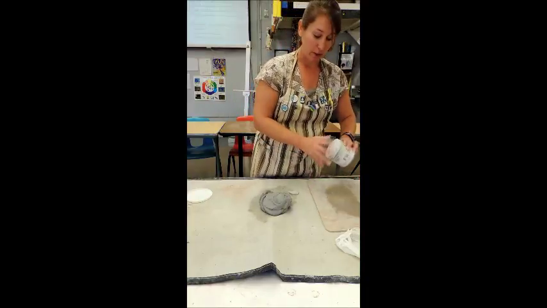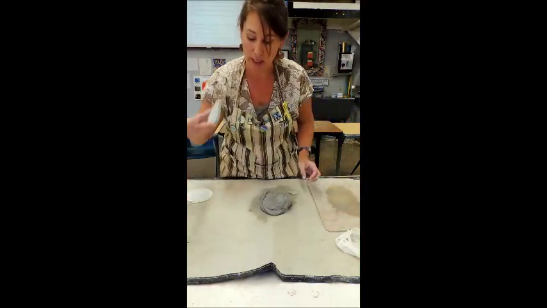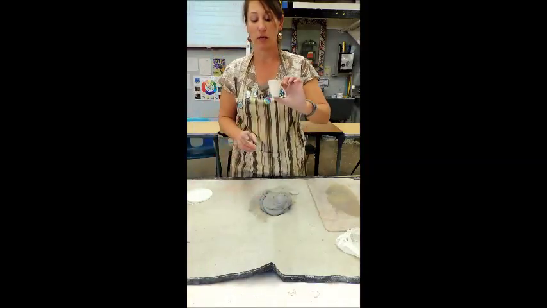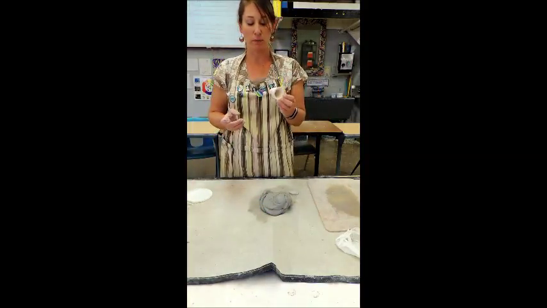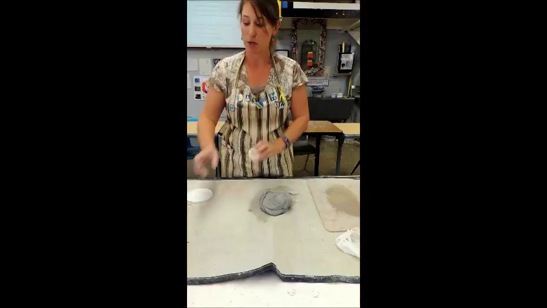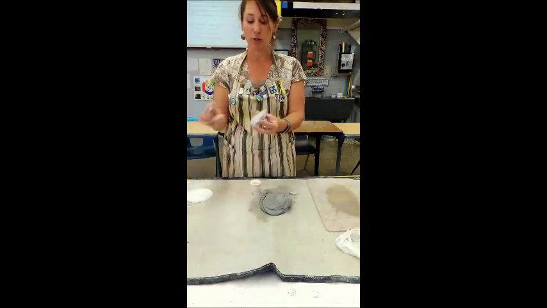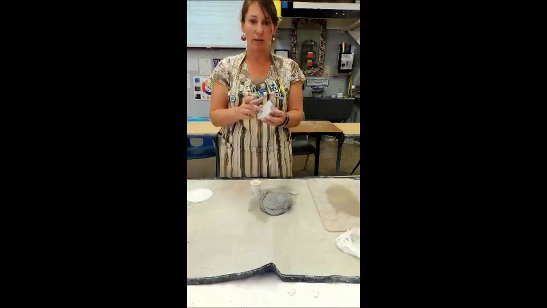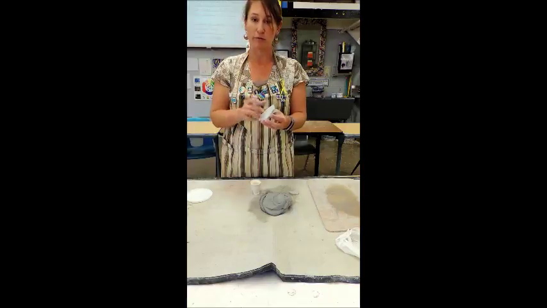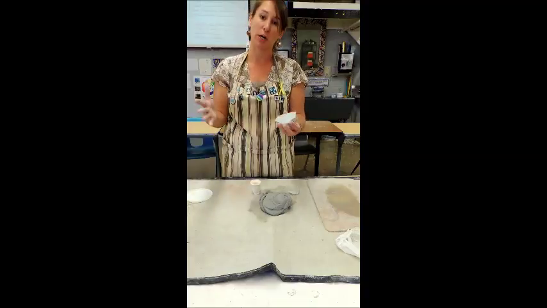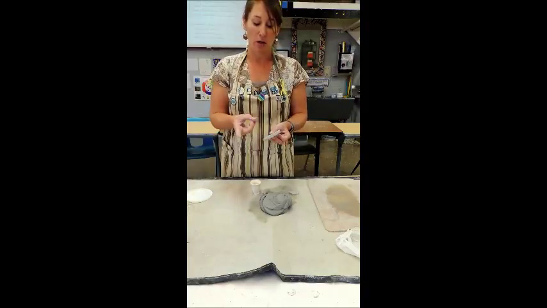If I choose to fire it at the bone dry stage, then it comes out of the kiln looking like this. This is called bisqueware. It is a much more dense material. Also, I want to note that at the bone dry stage, this is the most fragile that your clay will be in the entire process of making anything.